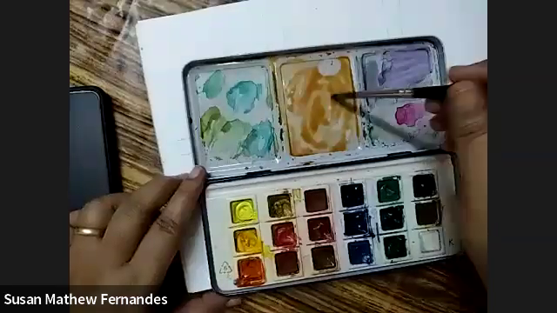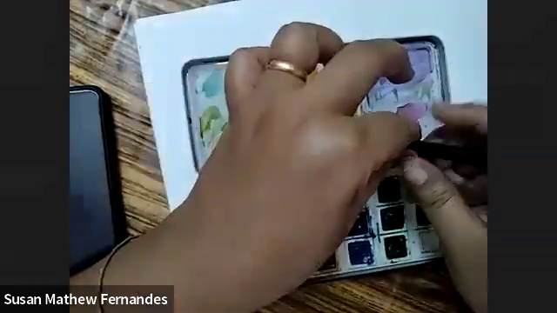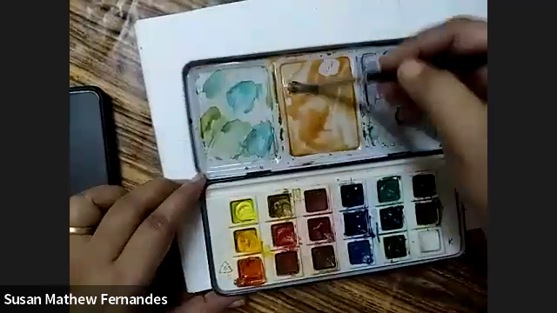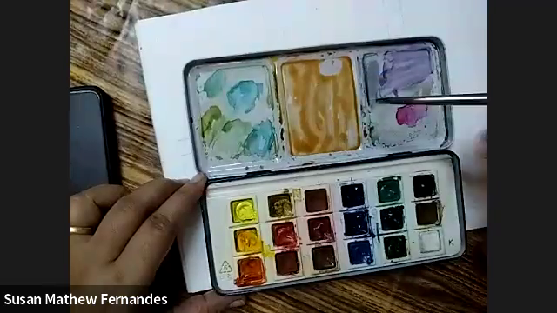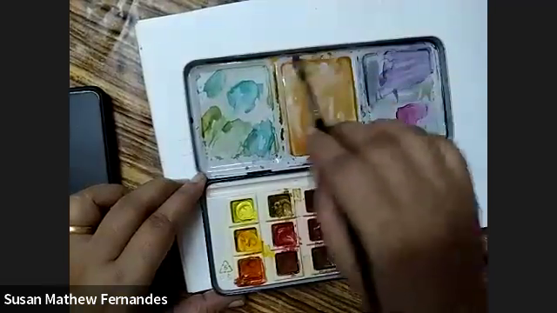For a wash, I'm using quite a big brush. This must be a 10. Because I'm just applying the base wash, the base coat, it's better to have a larger brush so we can spread the watercolor easily. I have a 10. Yeah, you have a 10, no? Yeah.